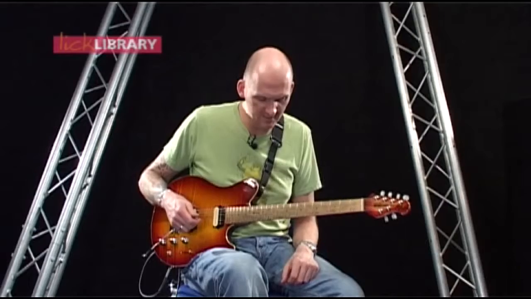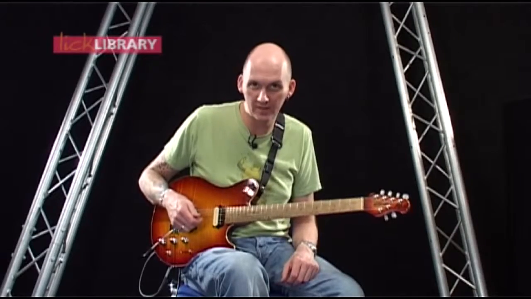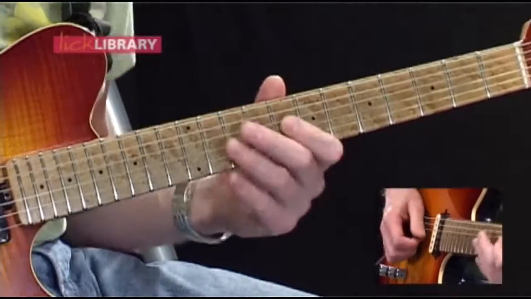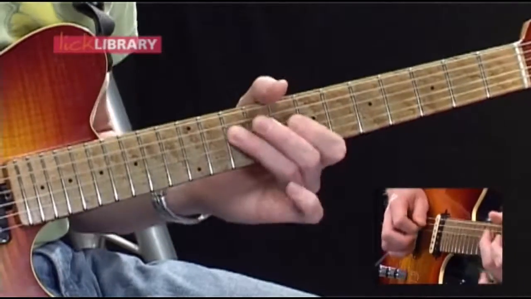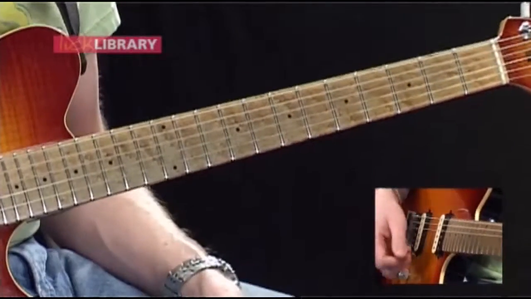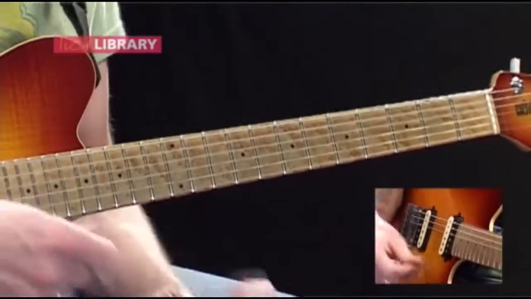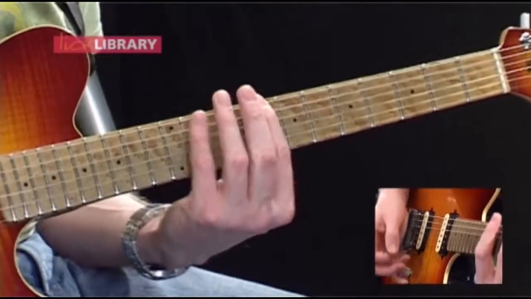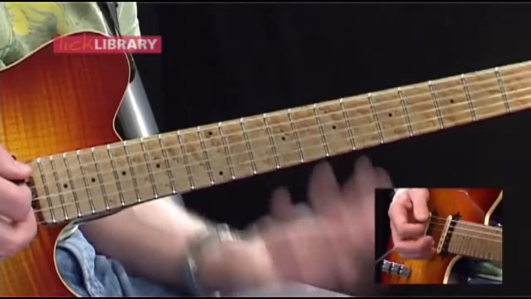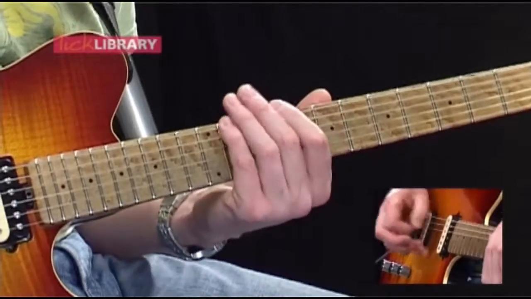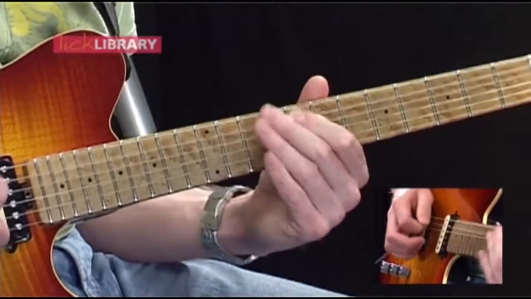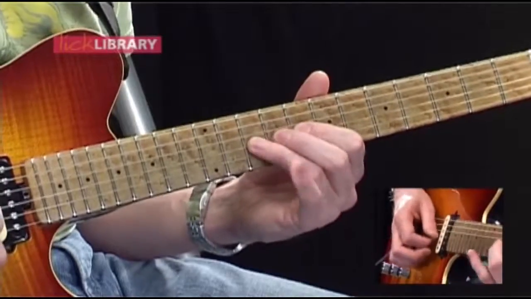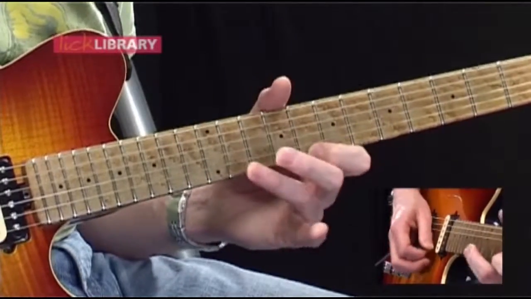So this is based around the C minor pentatonic, but every time I land on an E flat, I'll bend it slightly sharp so you get that kind of Mixolydian blues flavour. The pentatonic scale we're playing is C minor pentatonic, starting from the 8th fret. It's exactly the same shape, so 8, 11, 8, 10, 8, 10, 8, 10, 8, 11, 8, 11.